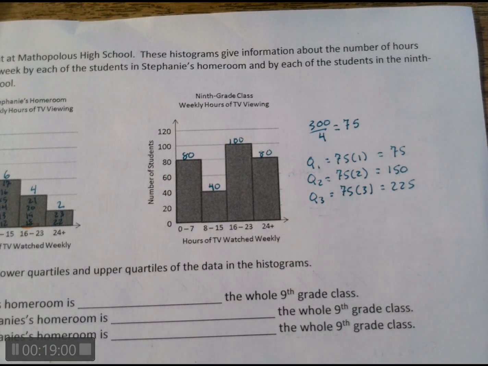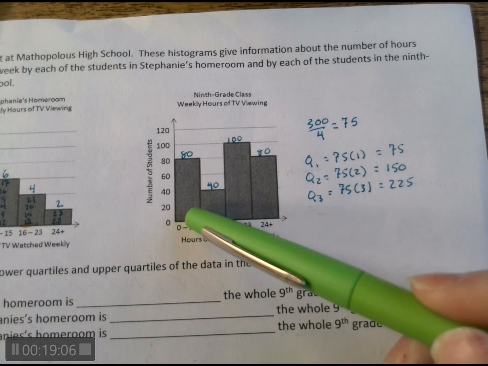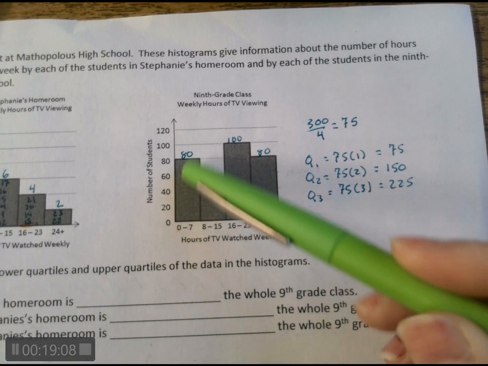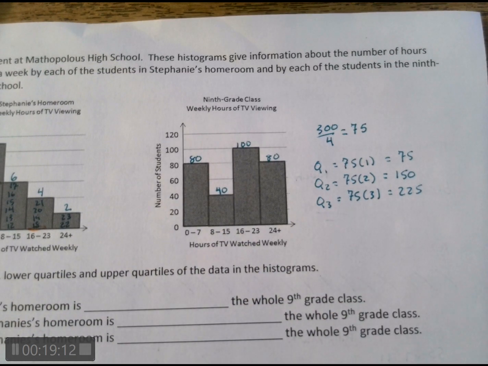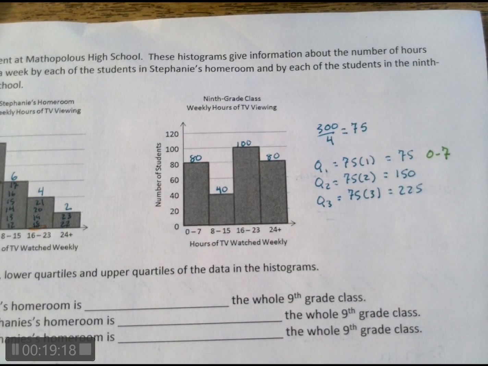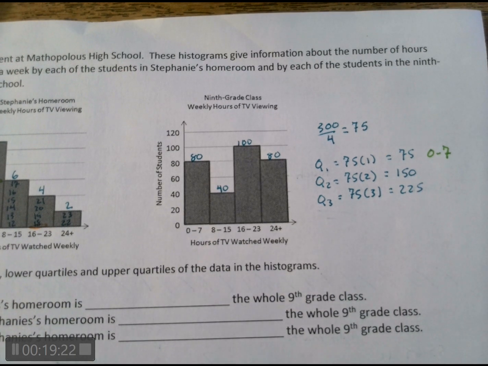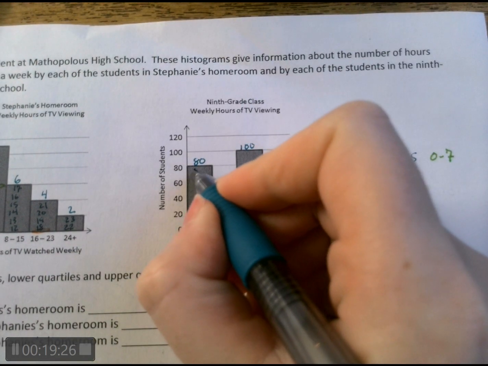Alright, so for our Q1, we have 75. So obviously that one is going to be in our first bin, because it goes to 80 people. So that's going to be our Q1. Alright, to find 150, honestly what I would do is just do the top number when you get to really large ones.